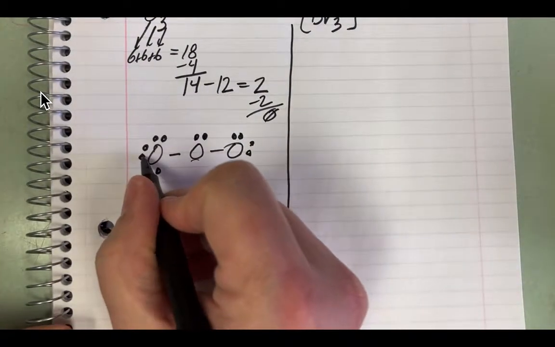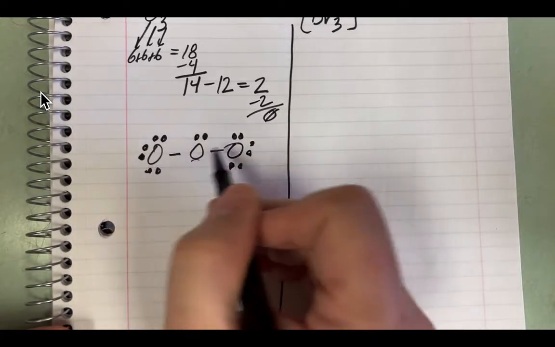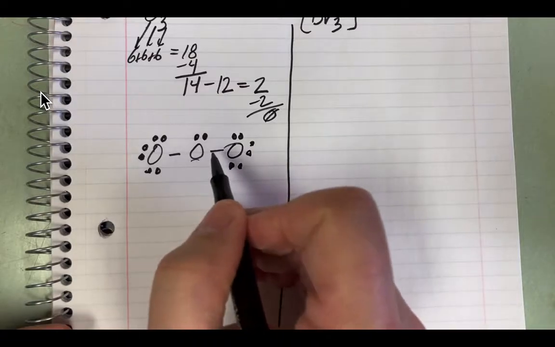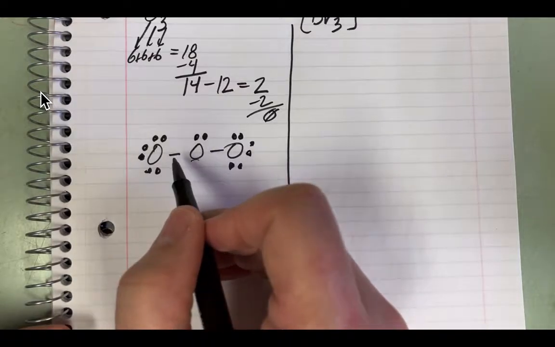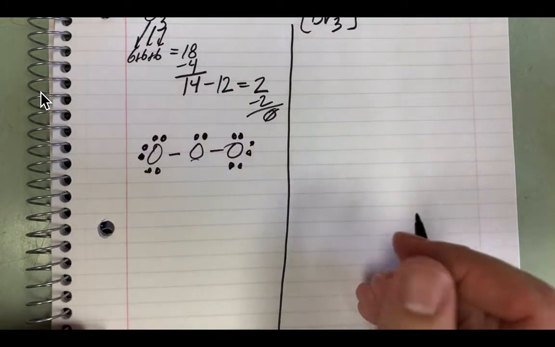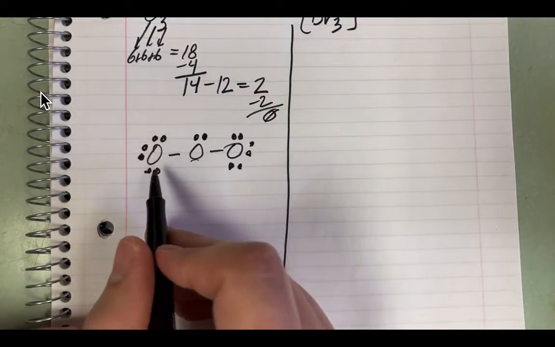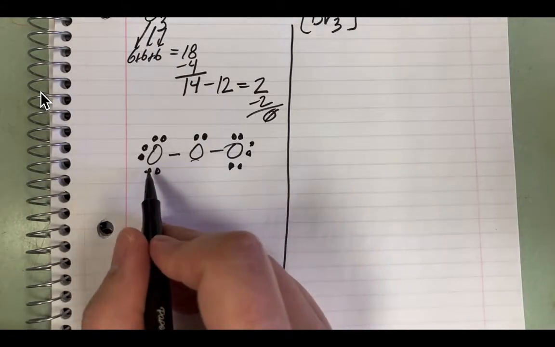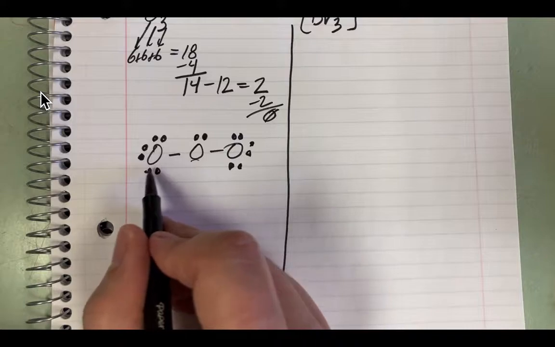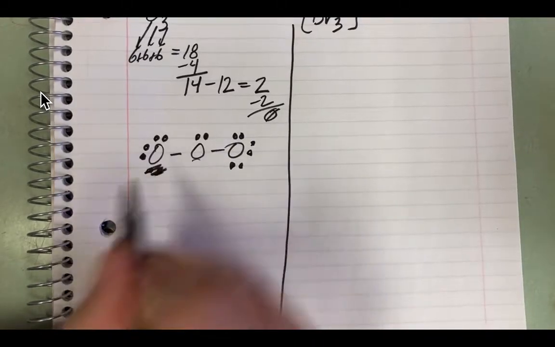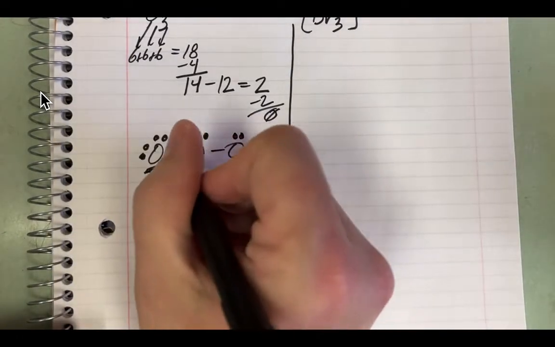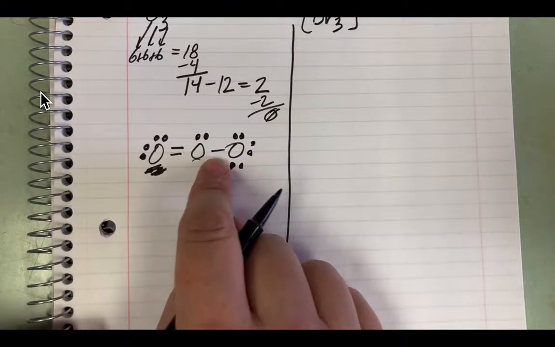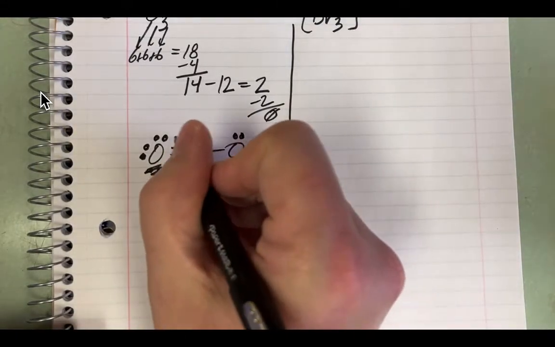I look at this structure, and the outside oxygens are fine. They have 8 electrons around them. But this oxygen in the middle has 2, 4, 6 electrons, and it also needs to have 8. So what can happen here is I could do this with the left oxygen or the right oxygen. I'll take the left one here, and I will remove the lone pair and use that pair of electrons to form a second bond between the left oxygen and the middle oxygen. Okay, now if I check, everybody's happy.